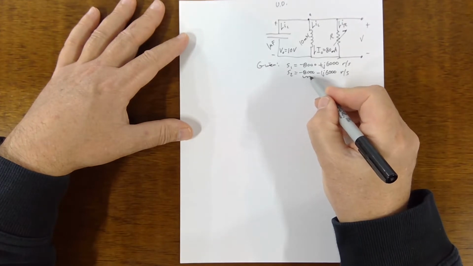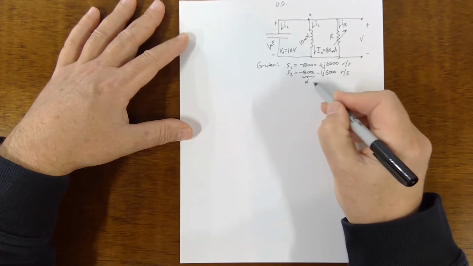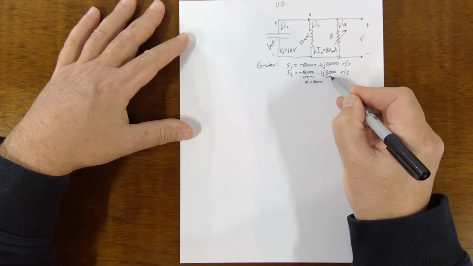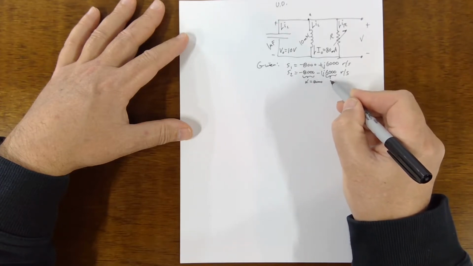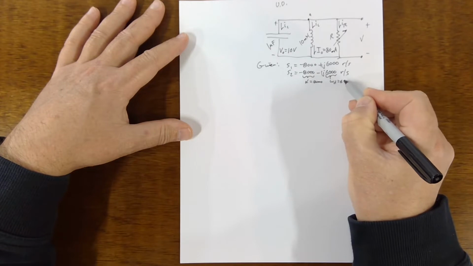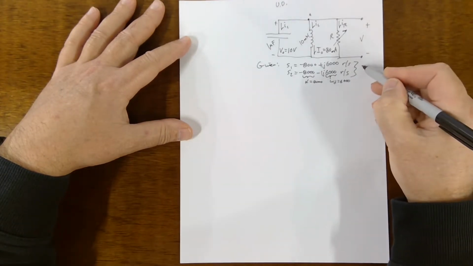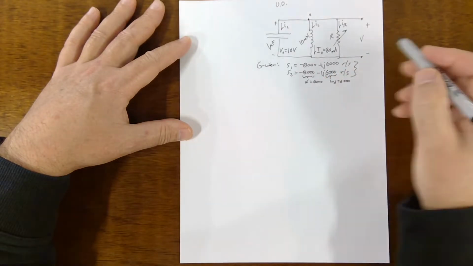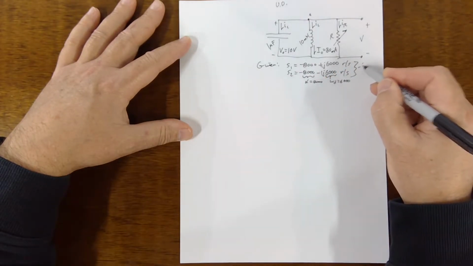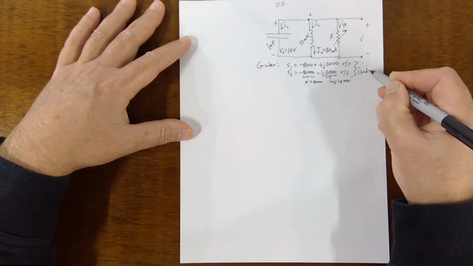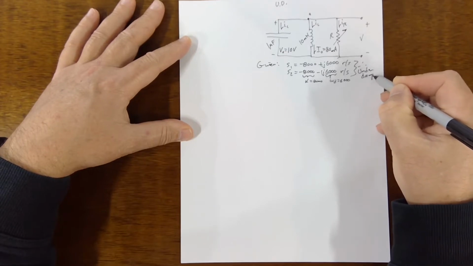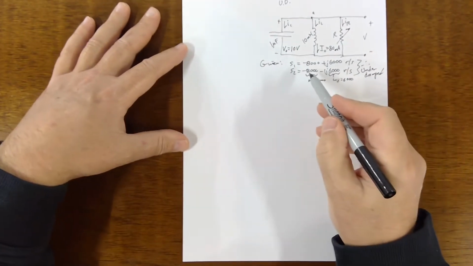So the thing to realize is that this thing here without the minus sign is alpha. So alpha is 8,000. And this thing here is omega D, so omega D is 6,000. And the other thing is that S1 and S2 are complex conjugates. Therefore, this thing is underdamped. So that's how you know that it's underdamped, by looking at these roots.